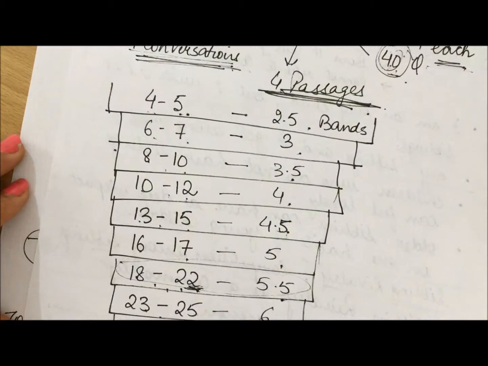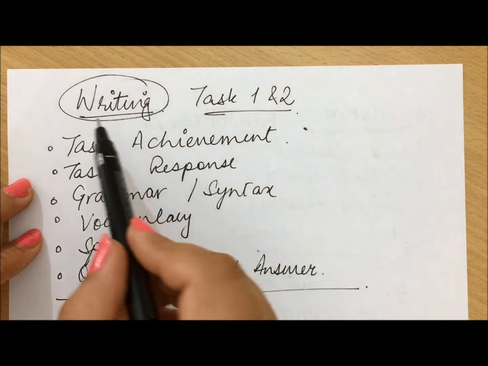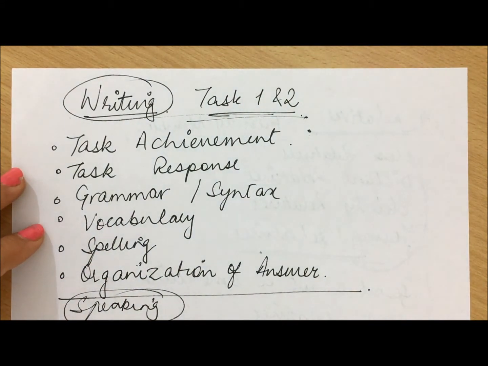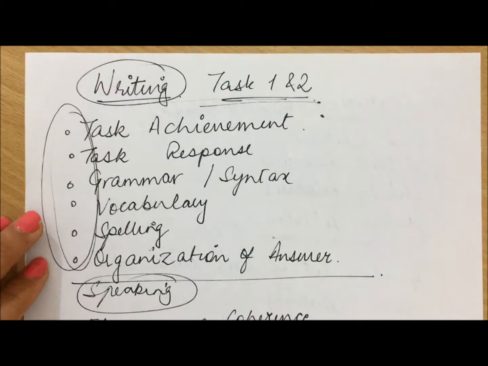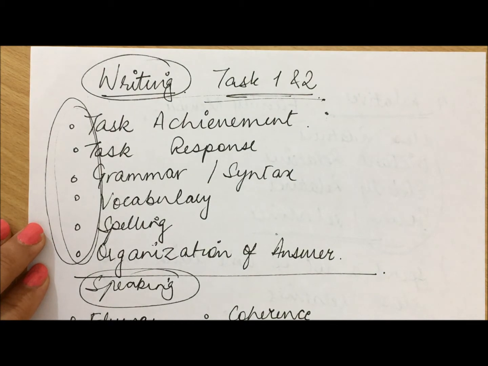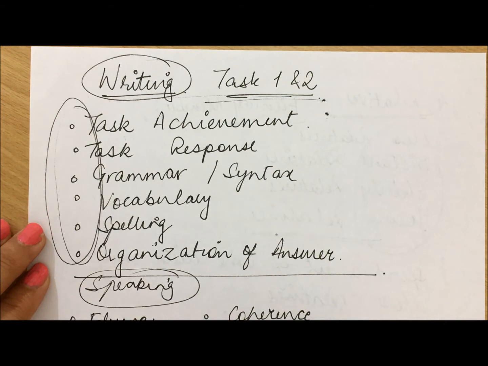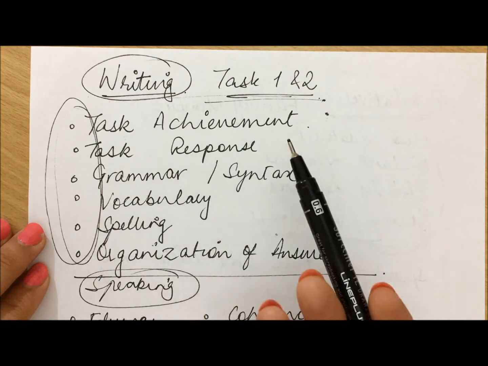Now, moving on, let's look at writing. So both writing task 1 and task 2 are marked on certain criteria. Okay. Over here, we are going to be looking at all these criteria which will help you. Fine. The first is task achievement or task response. This means that you managed to understand the question and you replied to it adequately.